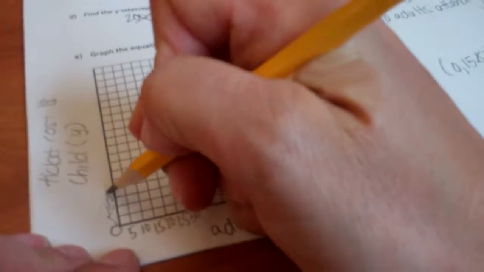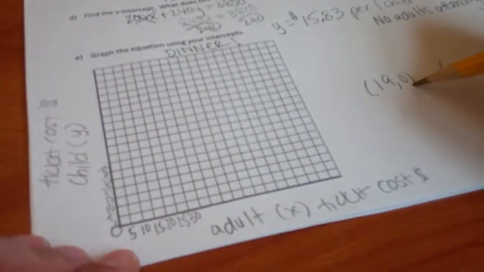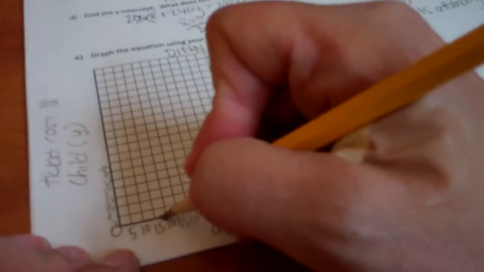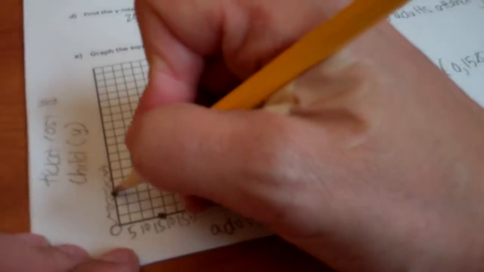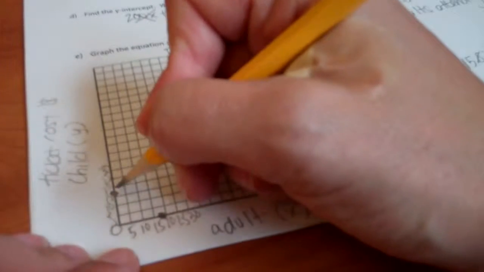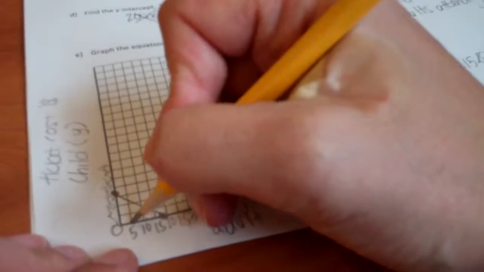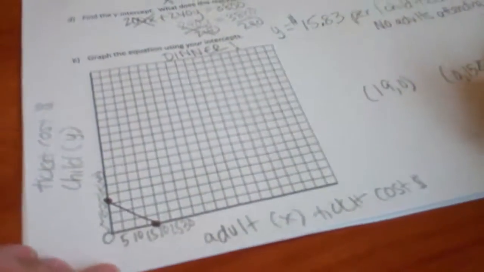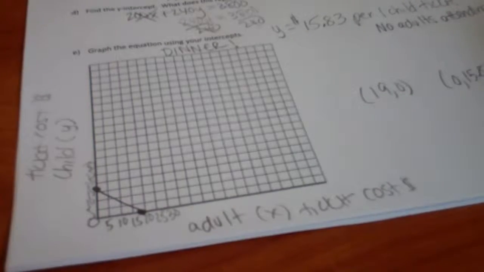Let's go to 19.0. So that's about here. Let's go to 15.83. That's about here. You may want to spread this out a little bit more. Remember, if you skip lines, you'd have to skip these lines. So make sure that you're marking off your scale correctly.